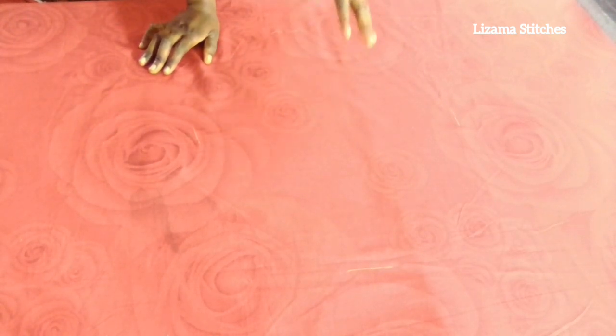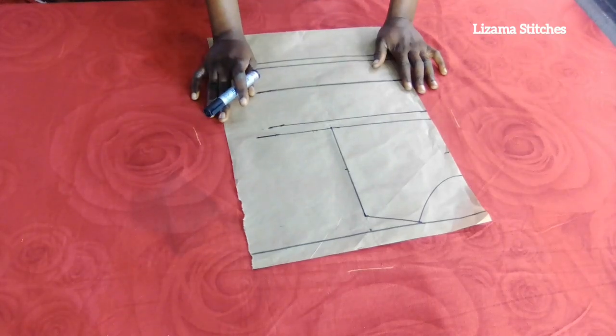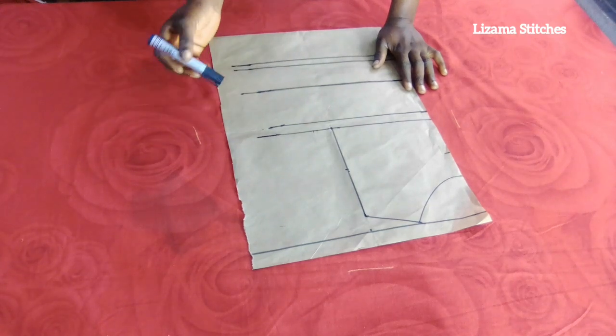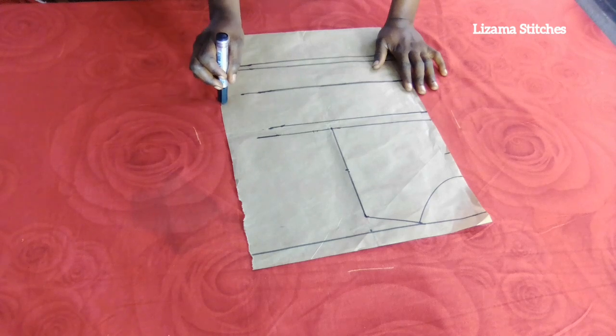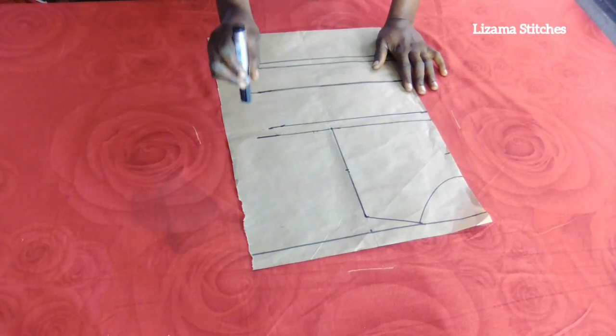In this tutorial, I'm going to be teaching you how to make a bustier with yoke. So let's get started. Now this is my basic bodice pattern. I have my seamless basic bodice pattern here. I have a tutorial on how to draft a basic bodice pattern, so I'm going to leave the link in the description box below so that you can check it out later.